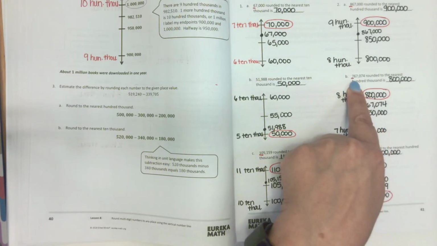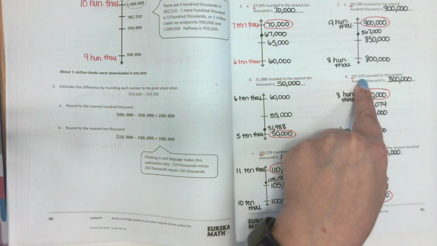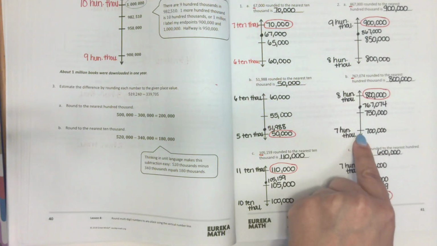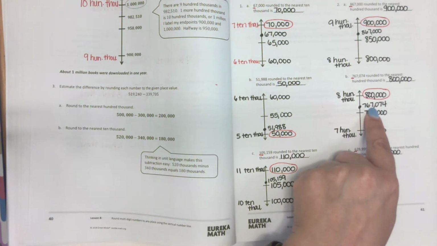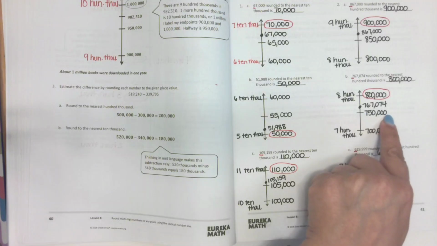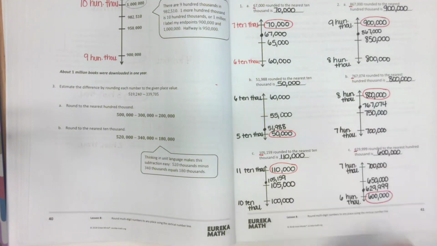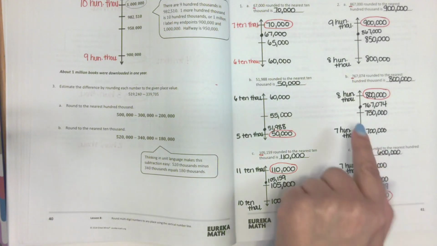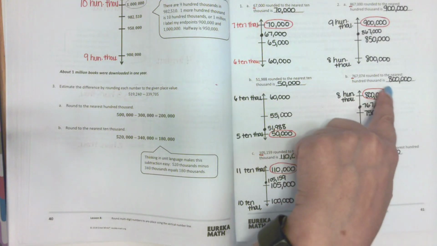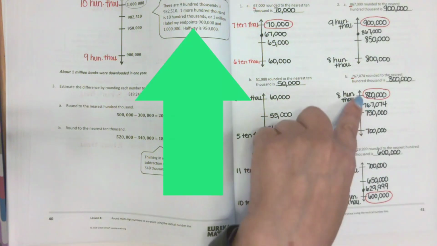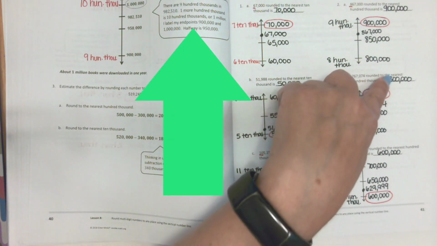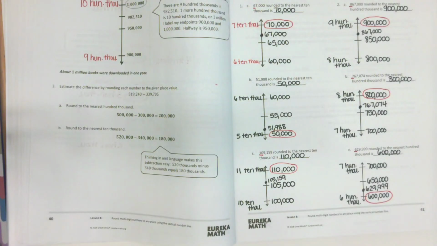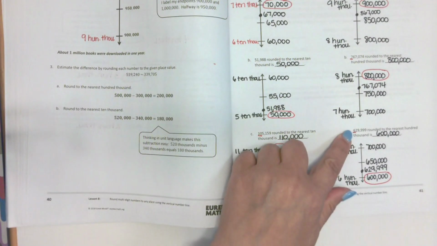Then you place 767,074 on the number line. 767,000 is more than 750,000, so it goes above the midpoint. Then you should have circled that it's closer to the top endpoint, so it rounds up to 800,000. How did you do on that one? Let's look at letter C.